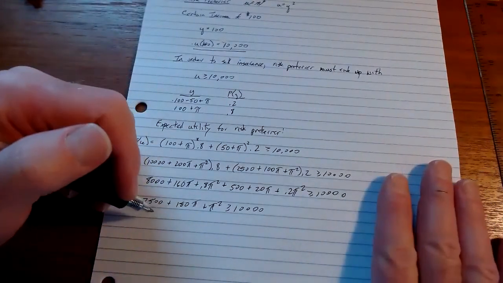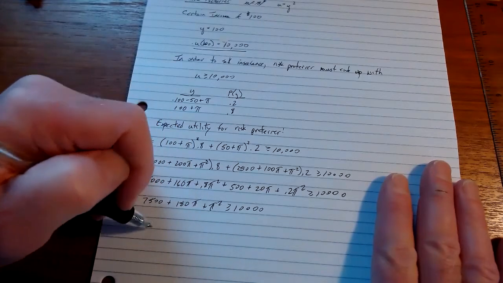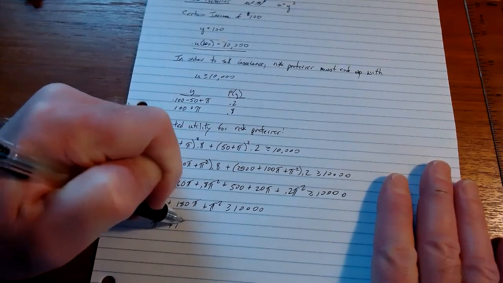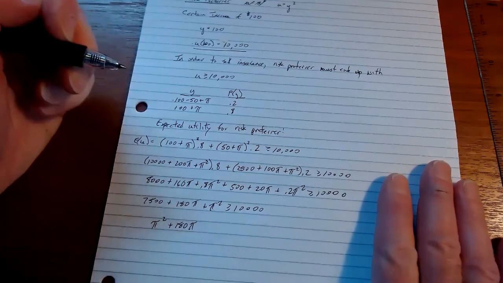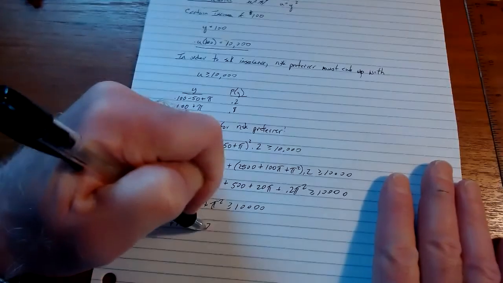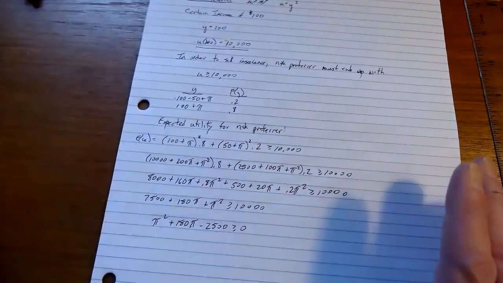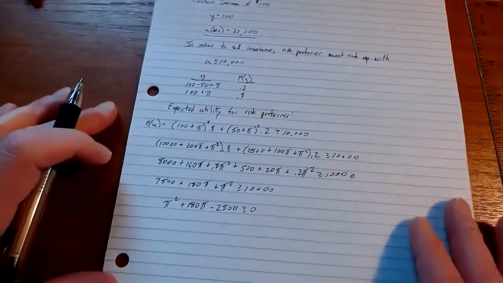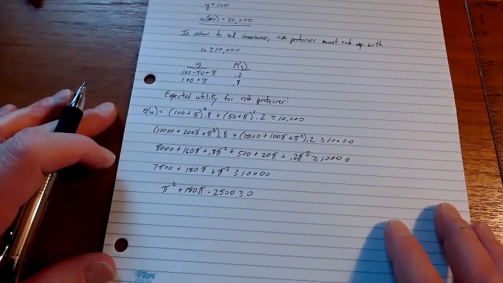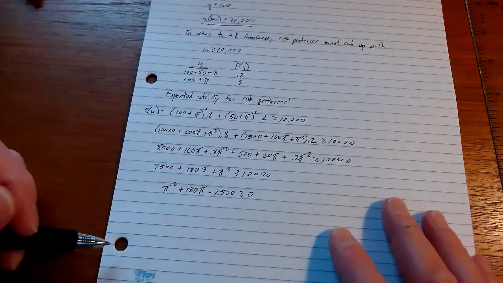And so that's going to be, just rearranging this, pi squared plus 180 pi minus 2,500 has got to be greater than or equal to 0. And so this is a quadratic equation. We can use the quadratic formula to solve this.